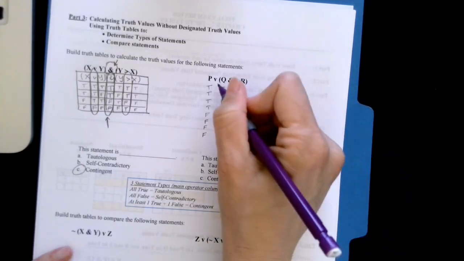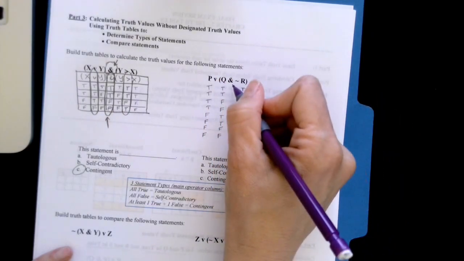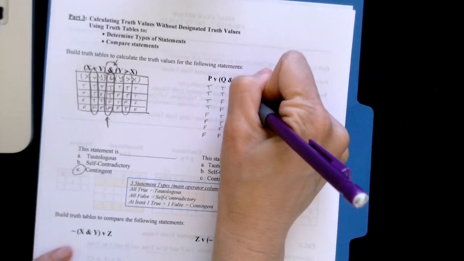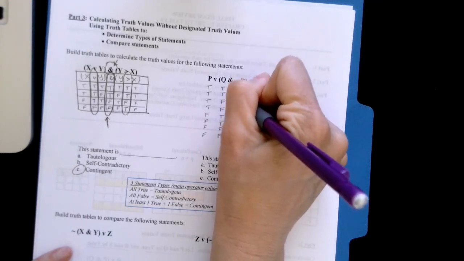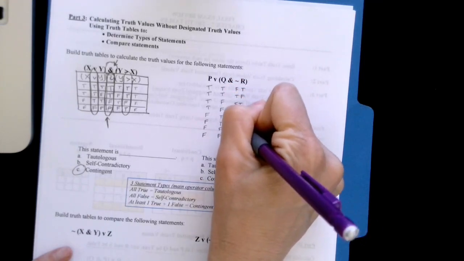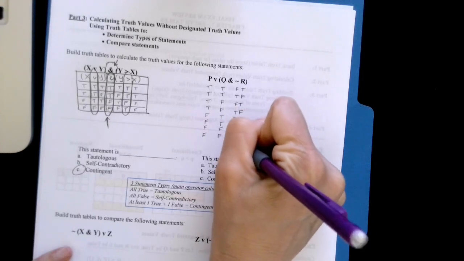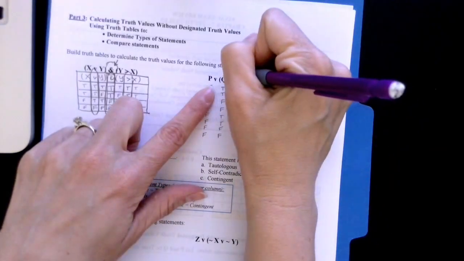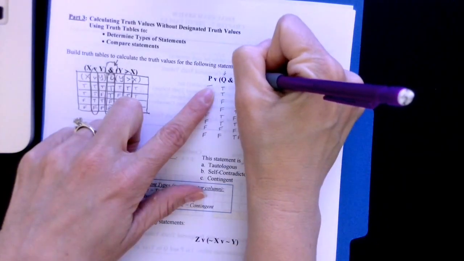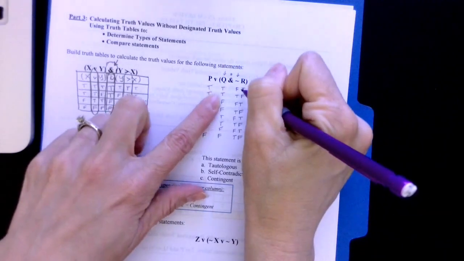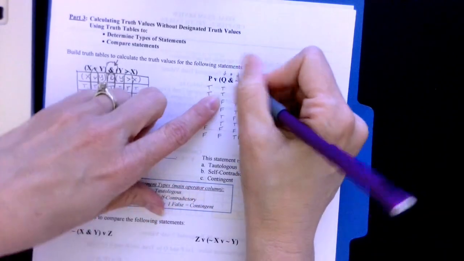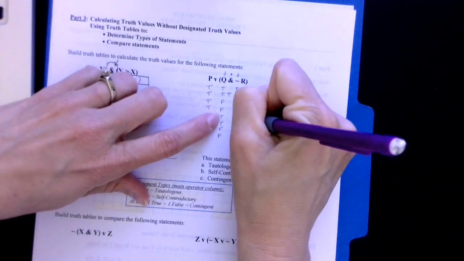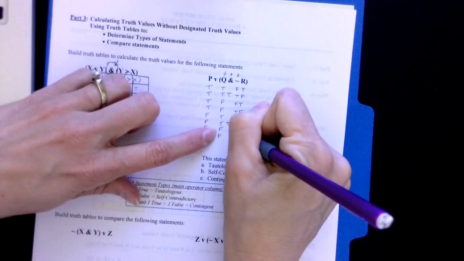Okay, then you go left to right, inside parentheses first, and then we have to work this tilde out before we can even do the main operator inside the parentheses. So we just negate each one of these. We're negating the R. And then we'll use this one and this one to come up with this one. It's a conjunction, so we're looking for a TT pattern. TTT. No, no, no, yes. No, no.